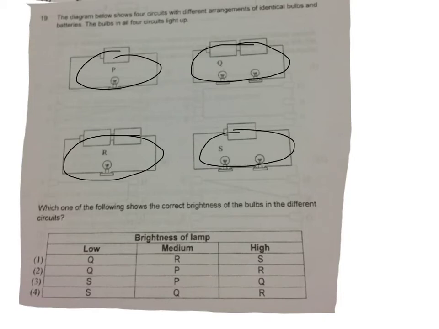So judging from the circuit arrangement, you know that S has to be the lowest because there's only 1 battery and it has to service 2 bulbs. And the highest one would actually be R because 2 batteries are servicing 1 bulb. Okay, so our answer will be actually 4. Question 19, answer is 4.